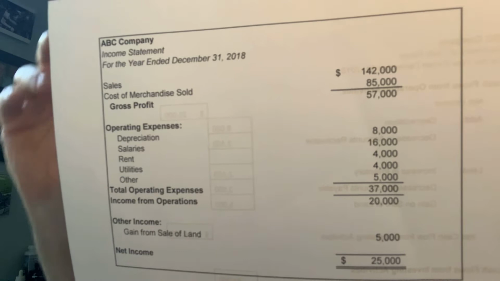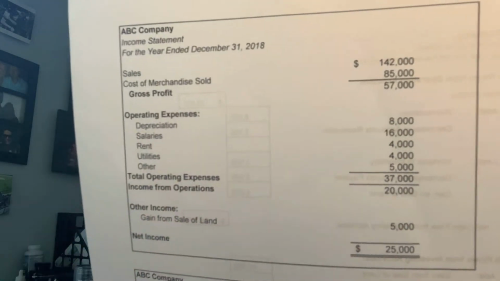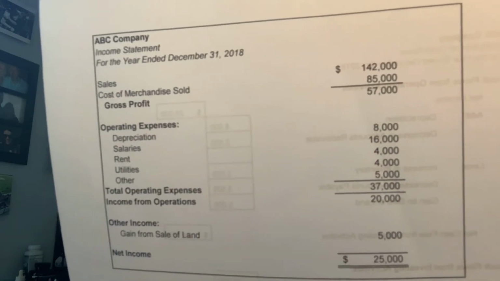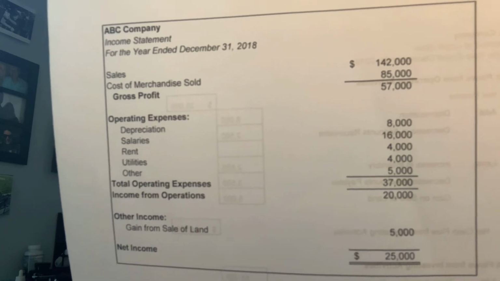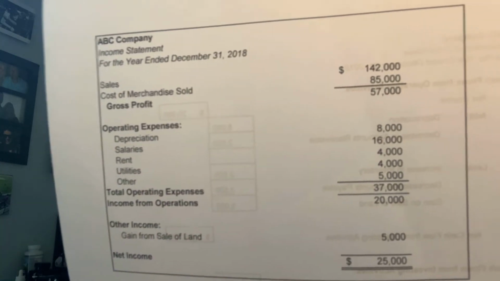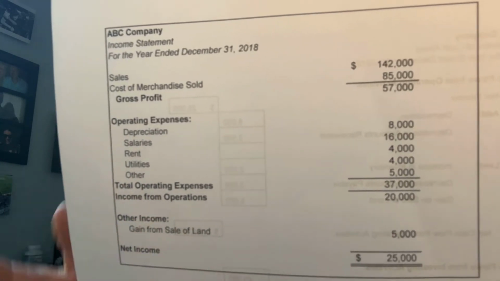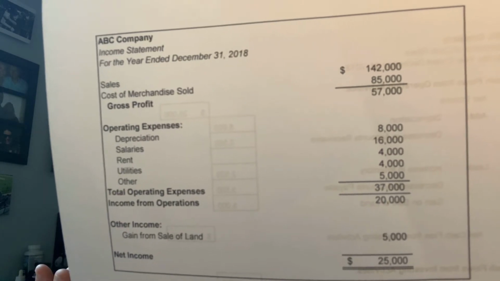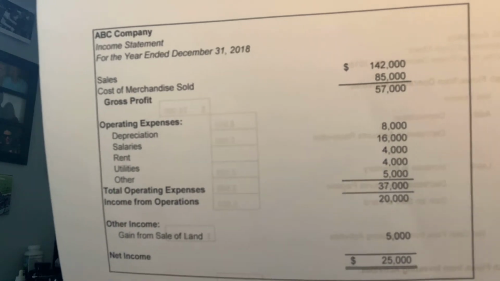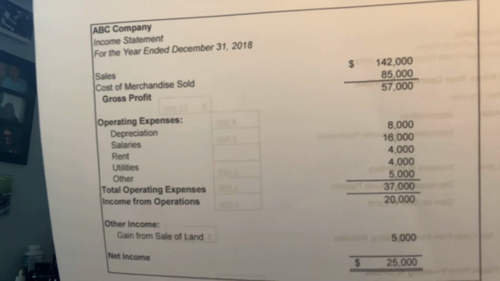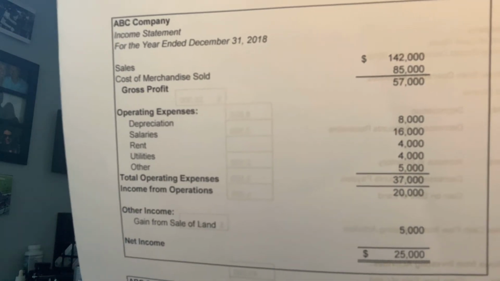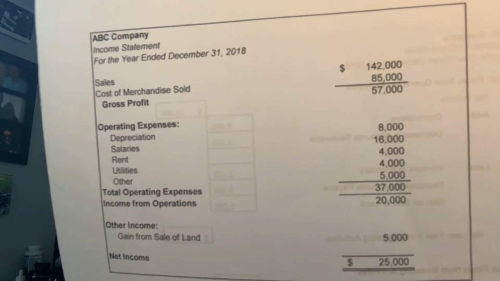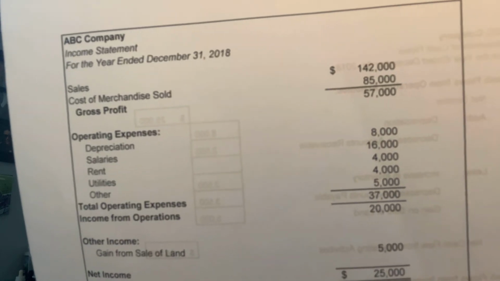What would happen to your net income? If you take $8,000 of expenses out, wouldn't your income go up by $8,000? Another way to say that is, if we were using the cash basis, our income would be $8,000 higher.